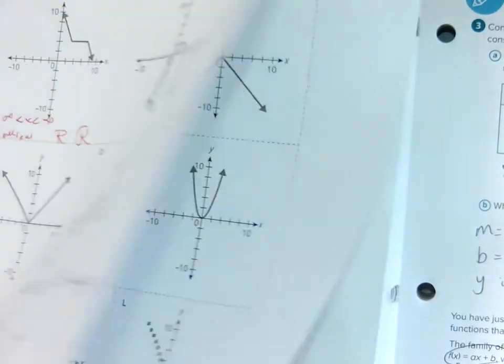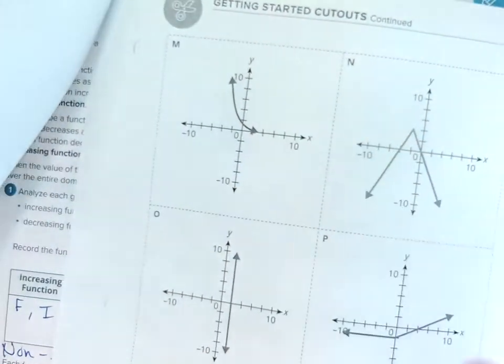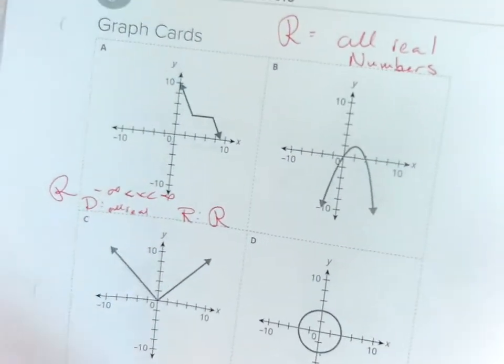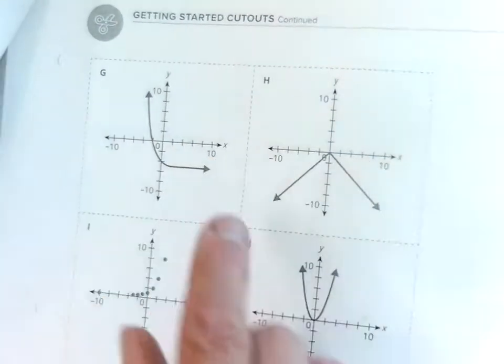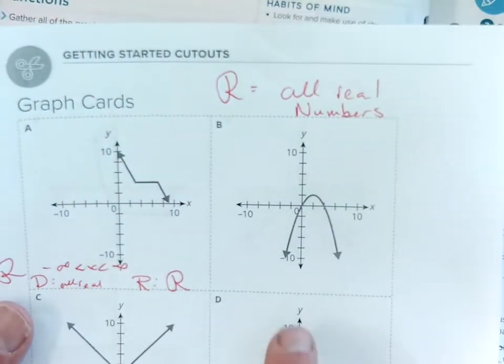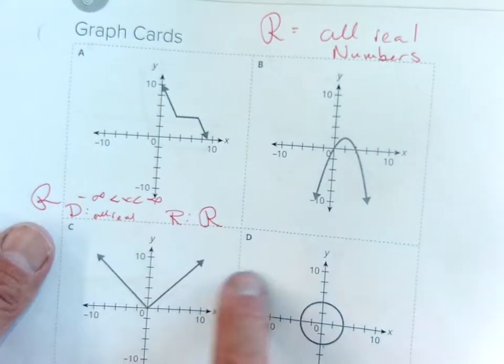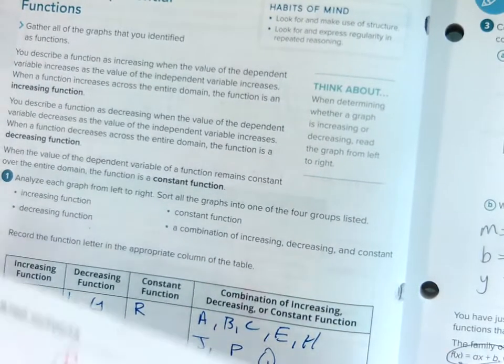L, M decreasing, and what was the other one? G. Oh yeah, where's G? G is decreasing also, okay? It's going downhill all the time. And then all the rest of these do something. It goes up and then down, increasing, decreasing, or decreasing and increasing, so we put all of those down.